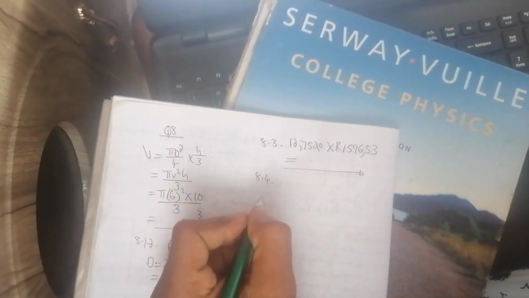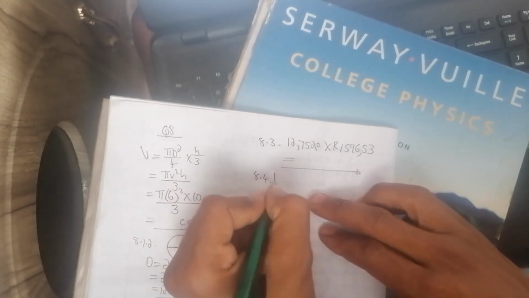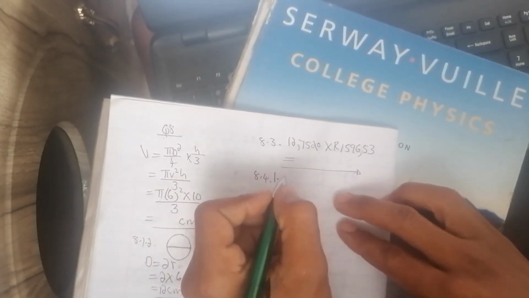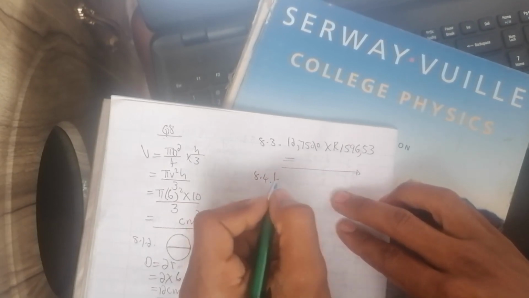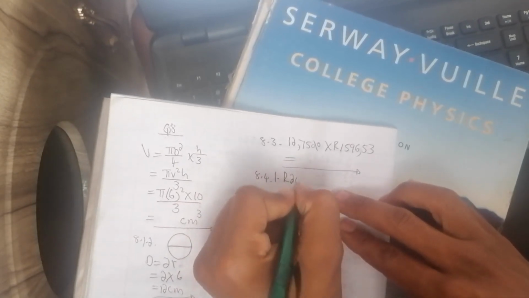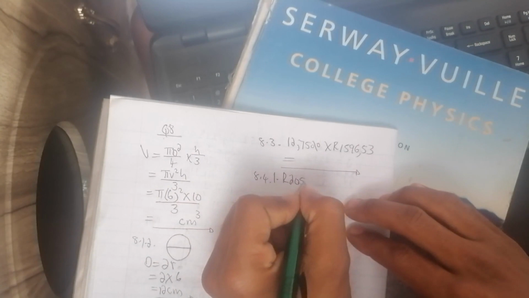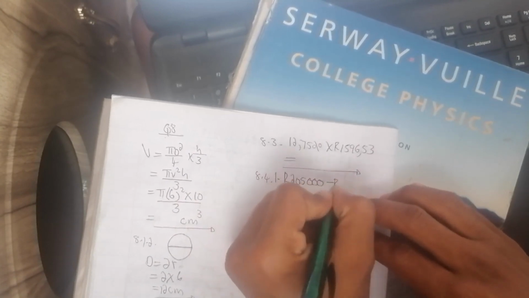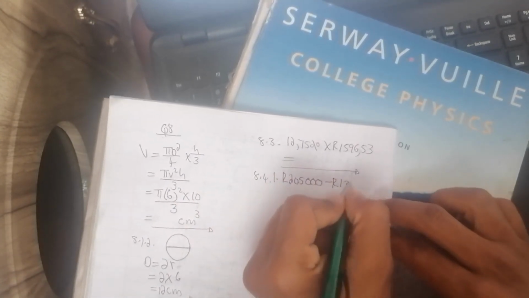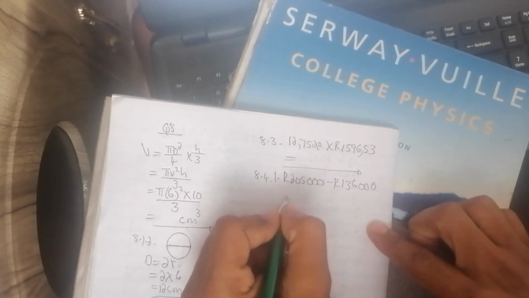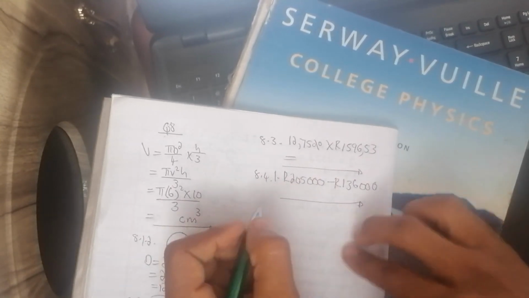8.4. A lecturer bought a car for 205,000 and later sold it for 136,000. What was the loss in value of the car? So we have the amount that it was bought for, 205,000, and we are subtracting 136,000. You just find the value, and that would be the loss.